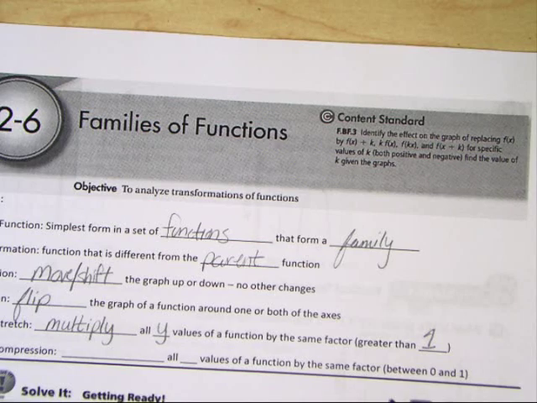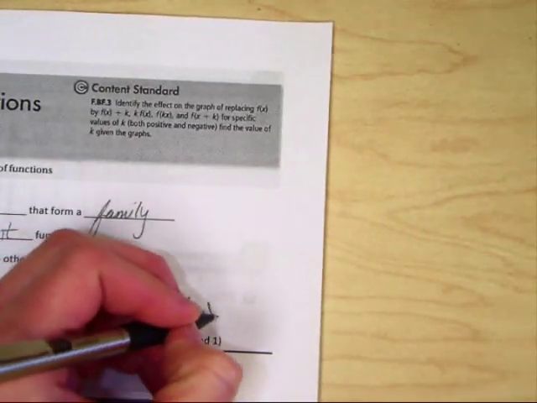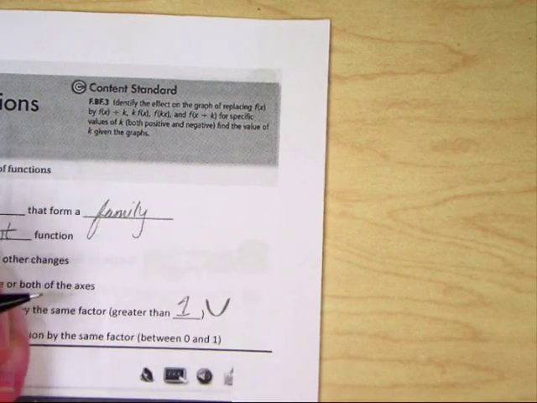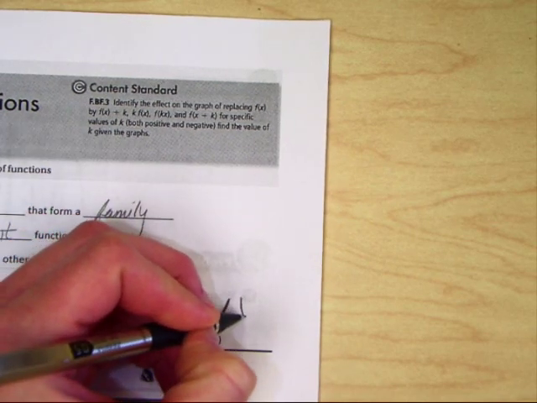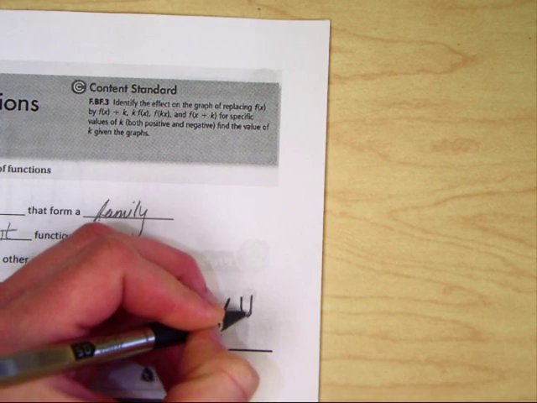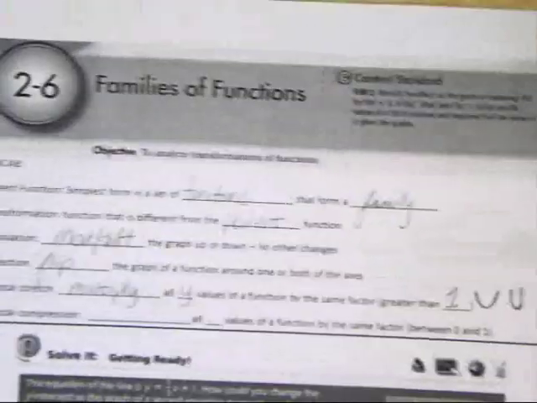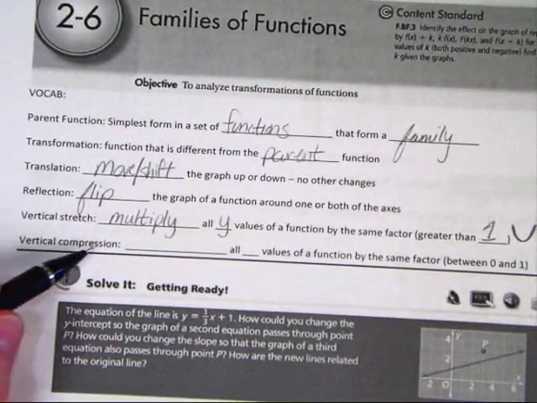We're going to talk about stretching parabolas. An example, if you want to see one, would be like, let's say we have a shape like this. A vertical stretch will be something like this. Okay? The last thing we have is a vertical compression.